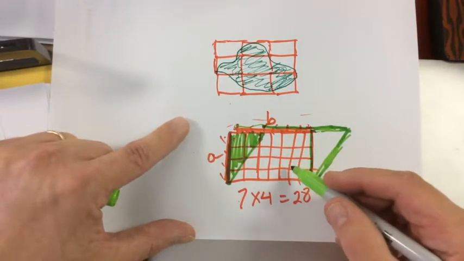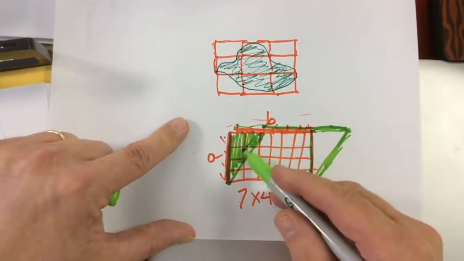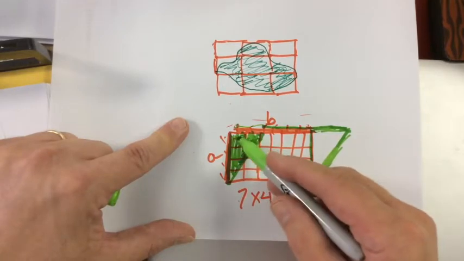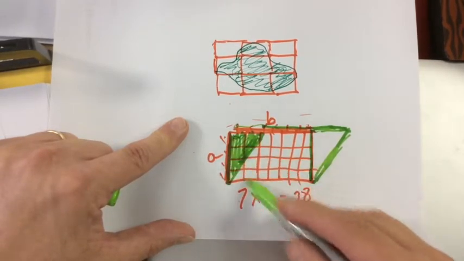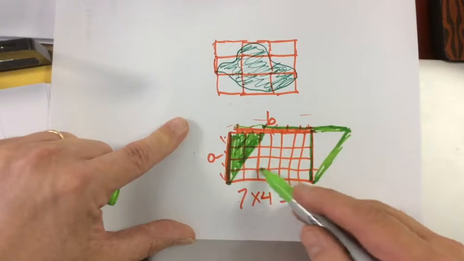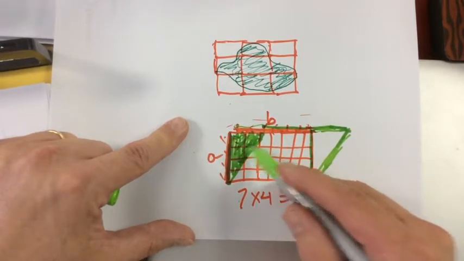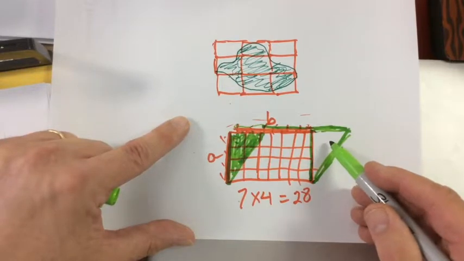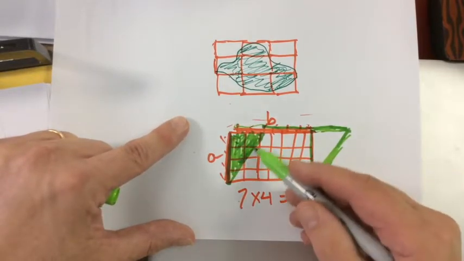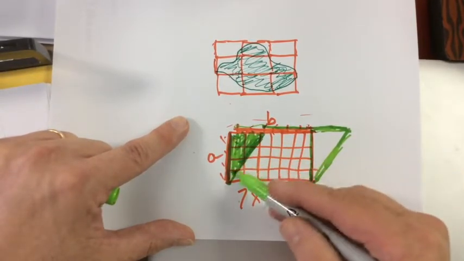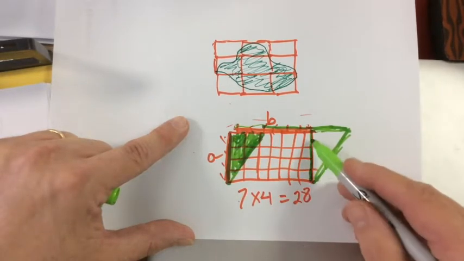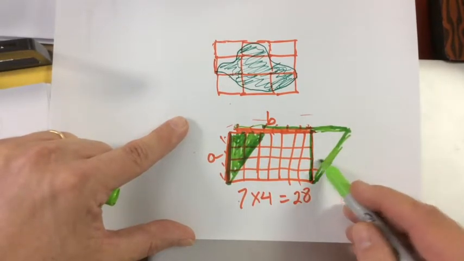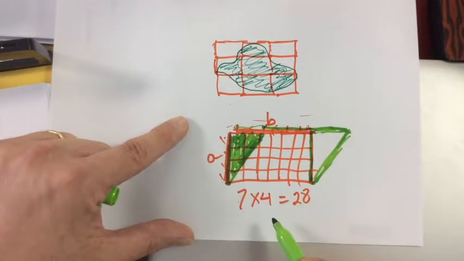Area is additive. If I subtract something from here, the area of the whole thing minus this is what the area of what's left is going to be. And if I add it back over here, then it's going to go back to being the area it was in the first place. So for every parallelogram, I could always take this part and slide it back over here and make it into a rectangle again.